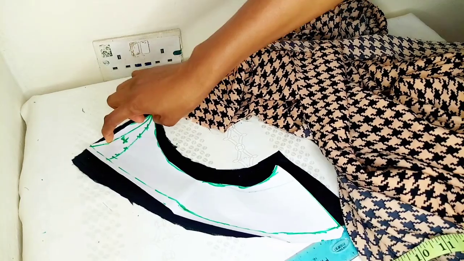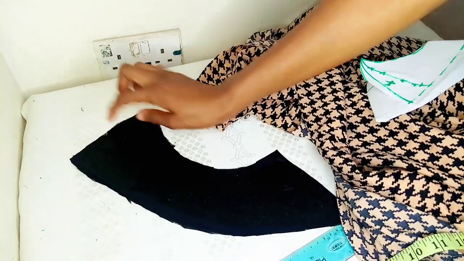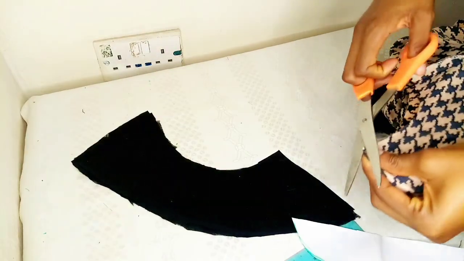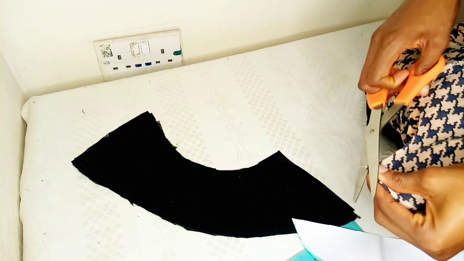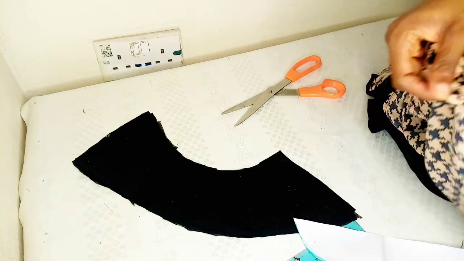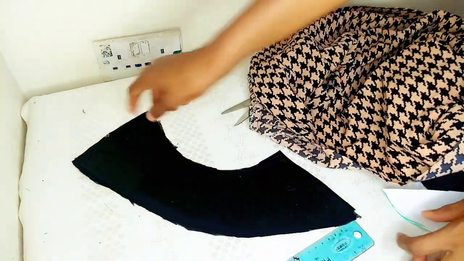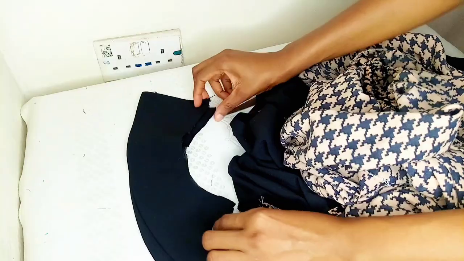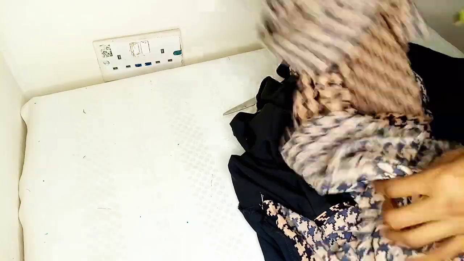So now I've cut out my facing, I cut two pieces on two pieces. And I've cut out my interfacing as well. That's the stay to put on it. You see, I'm showing you the reason why that place is like that.